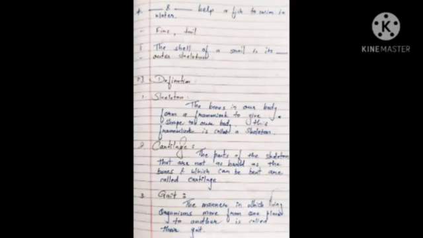Now talking about definitions. The first one is skeleton. The bones in our body form a framework to give shape to our body. This framework is called a skeleton. Second one is cartilage. The parts of the skeleton that are not as hard as the bones and which can be bent are called cartilage. Third one is gait. The manner in which living organisms move from one place to another is called the gait.